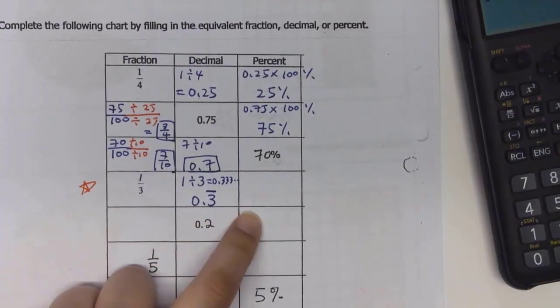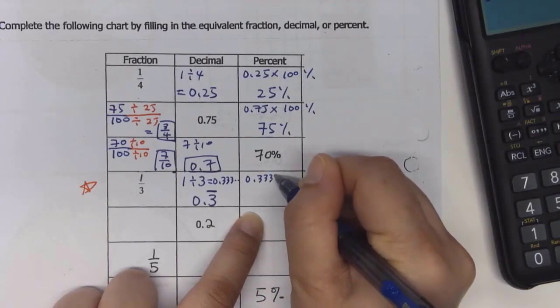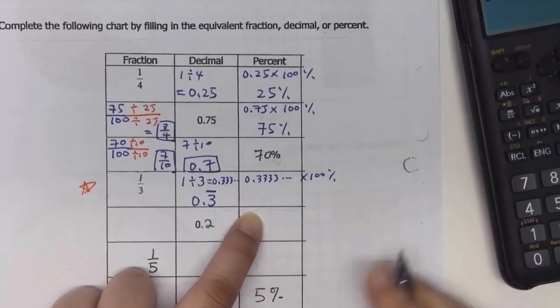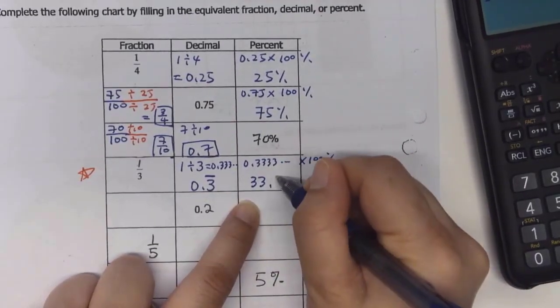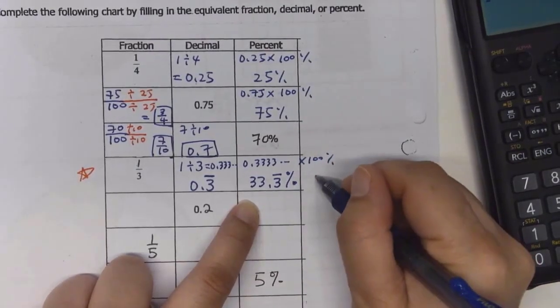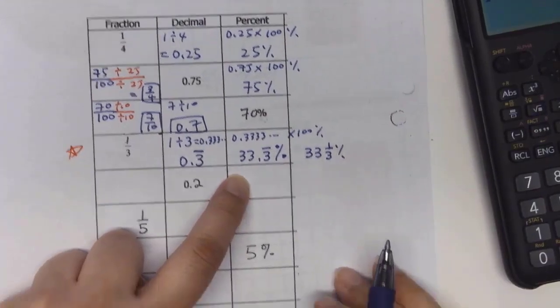Are we okay? What percent would that be? So it's going to be that 0.3333 thing, keep going, times 100%, right? 33.3 repeating percent. Some of the books will also say this is 33 and 1/3%. They mean the same thing.